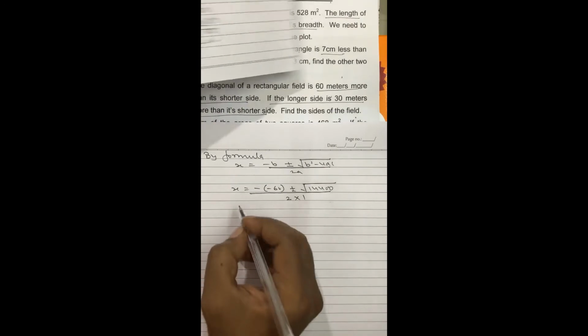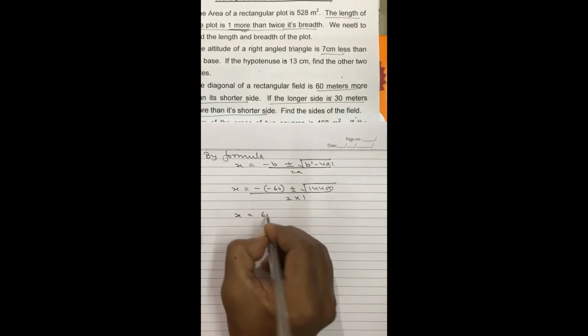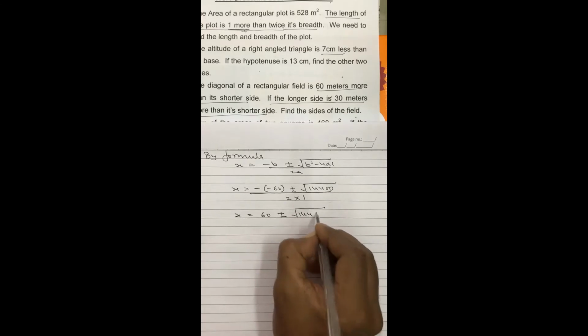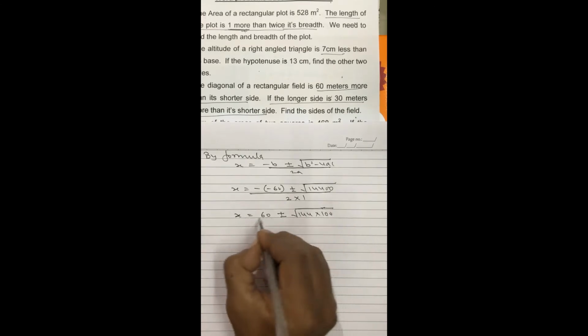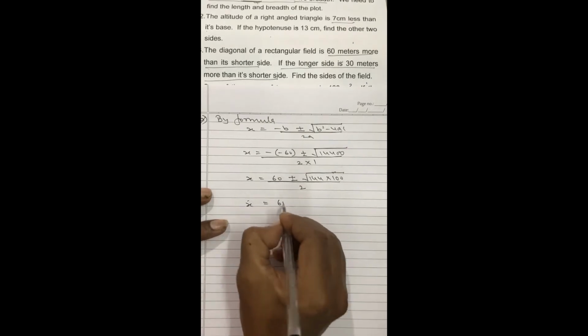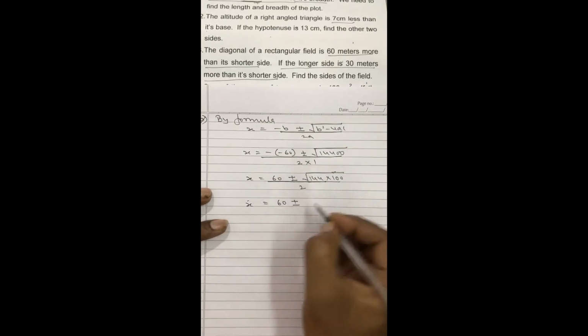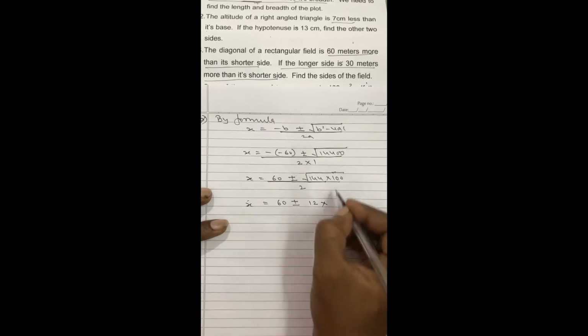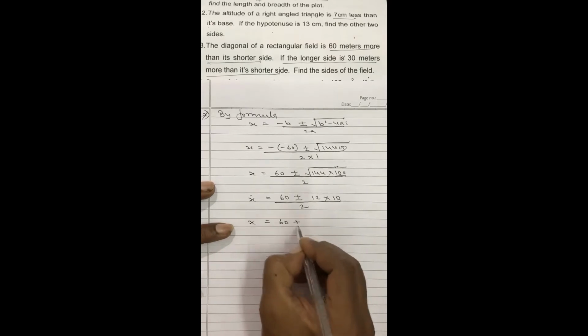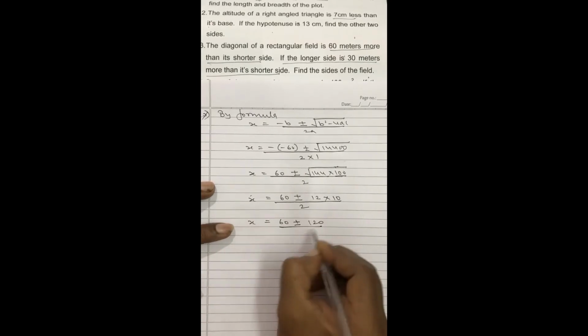Fine. So x is equal to 60 plus minus, now here you can consider like this, 144 into 100 upon 2. x is equal to 60 plus minus root of 144 will be 12, into 100 will be 10. 60 plus minus 120 upon 2.